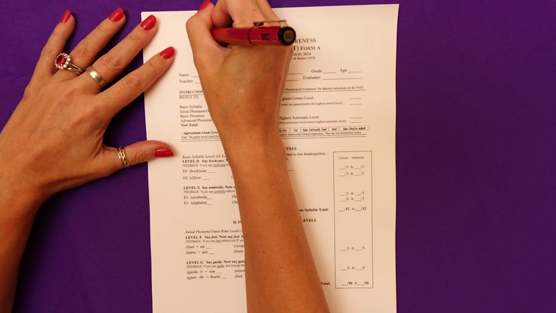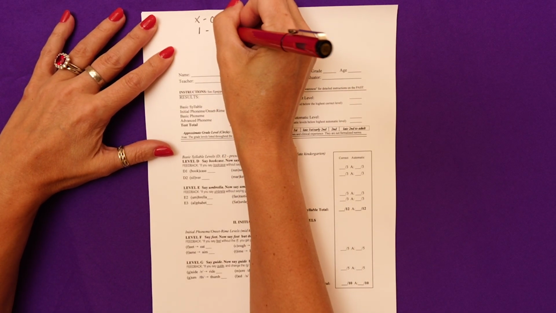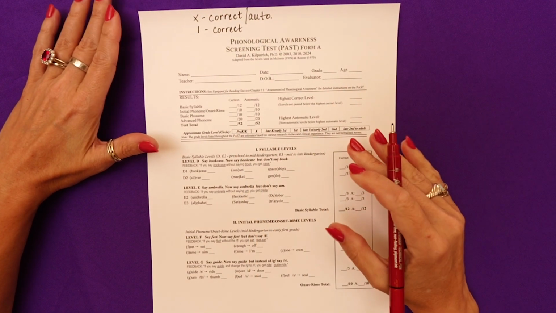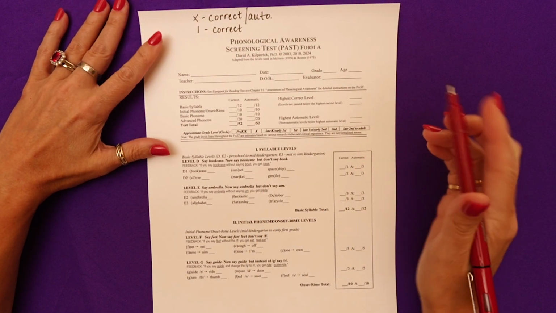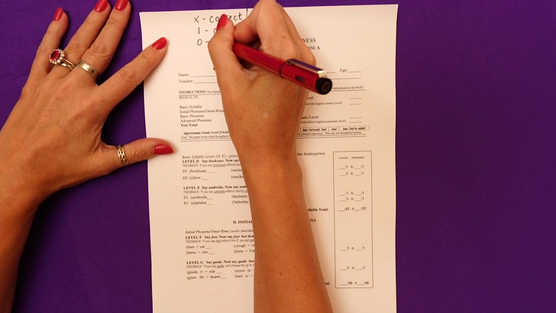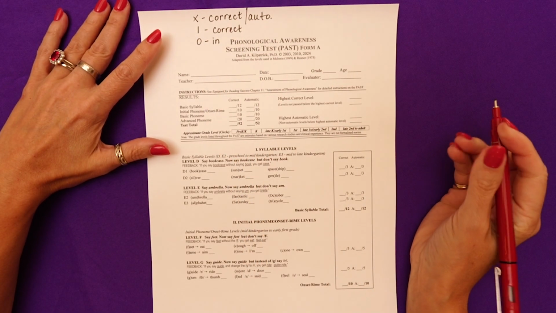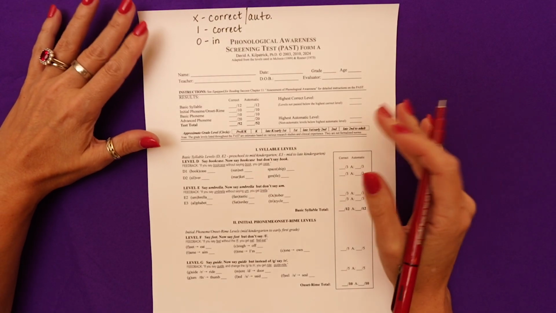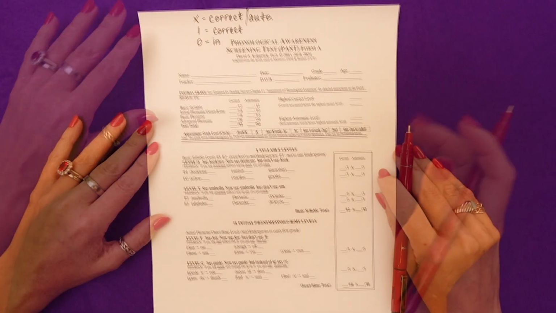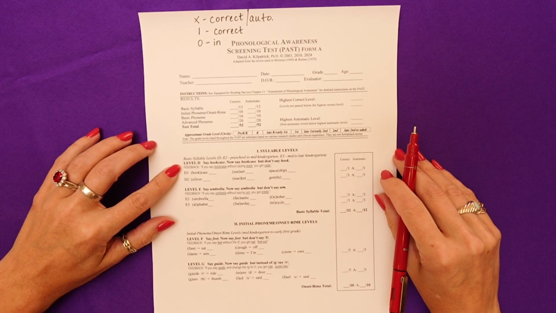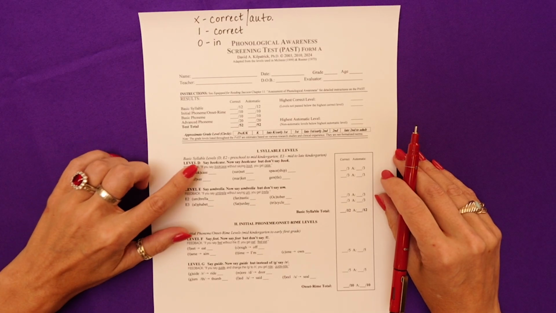You put a 1 if they are correct, but it's not automatic. So that's if it's between 2 seconds to 5 seconds to answer. And then you're going to give them a 0 if it's incorrect. And that will be if your subject has not answered within 5 seconds or they give the incorrect answer.